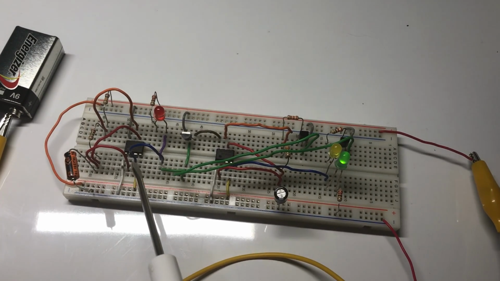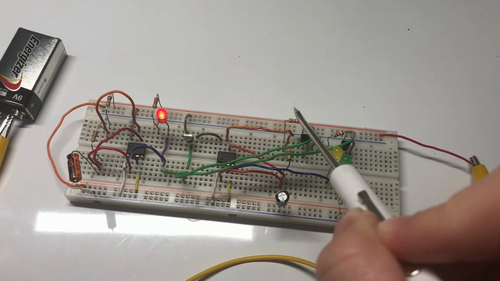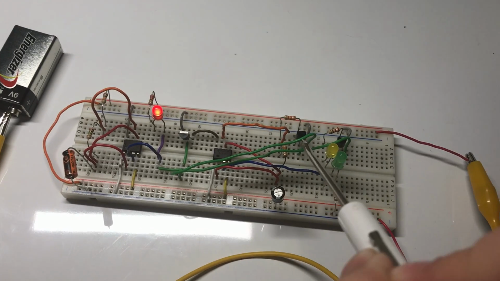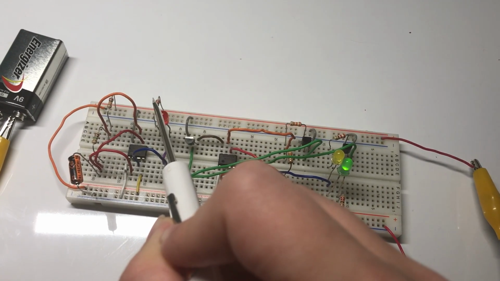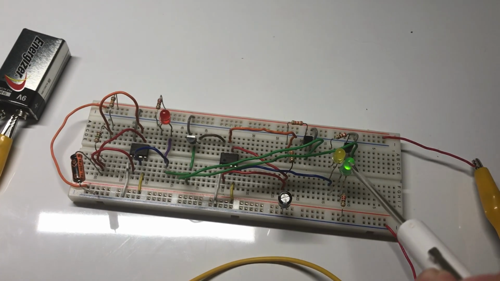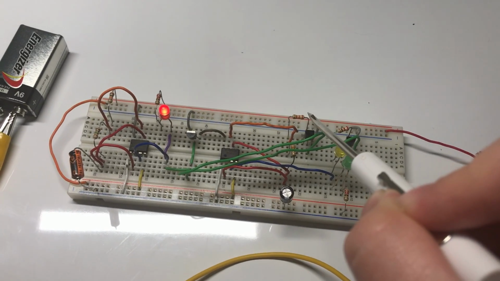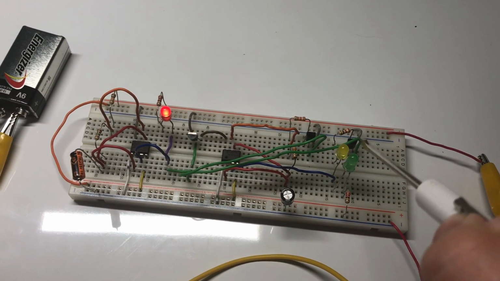Each 555 timer is controlled by these resistors and capacitors, which determine the cycle duration. The first capacitor is the only one that doesn't affect both of these. It only affects the length of the high cycle, which is why this resistor is significantly high, to make the green longer than the yellow.